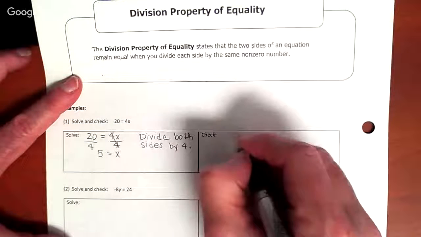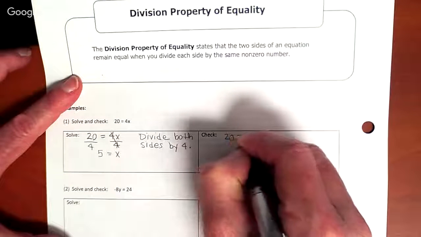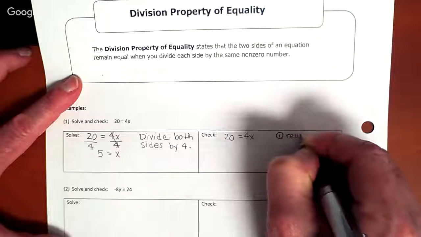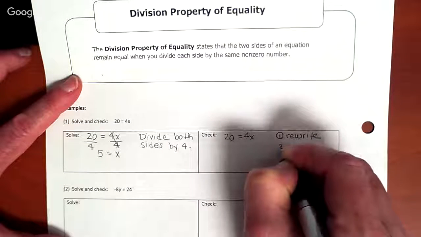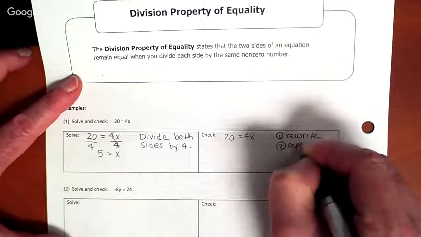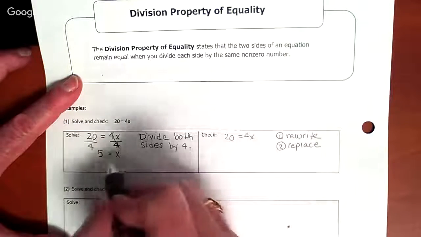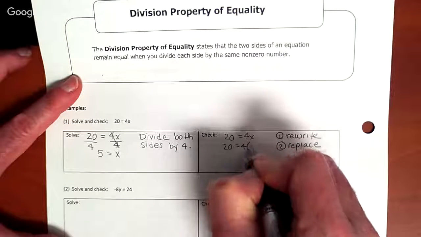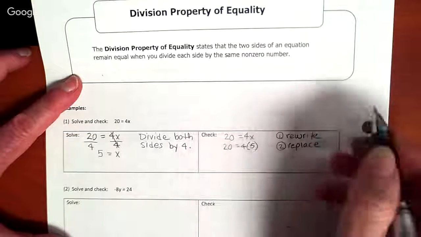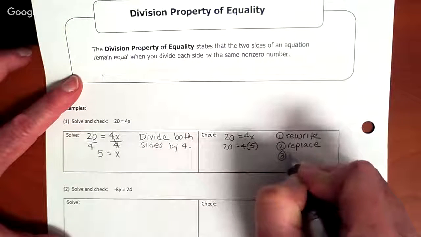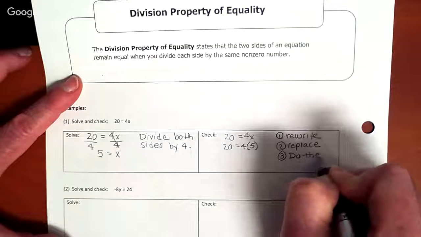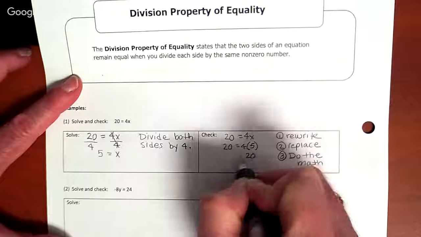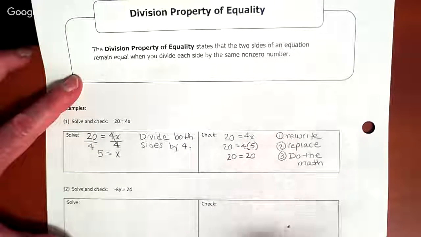So now to check, again, we always rewrite. So 20 equals 4x. So we rewrite. Two, we replace our letter with the number that we are checking to see if it's our answer. So here we got 4 times 5, and again, use parentheses. And three, we are going to do the math. So 4 times 5 is 20, which equals 20. Okay?